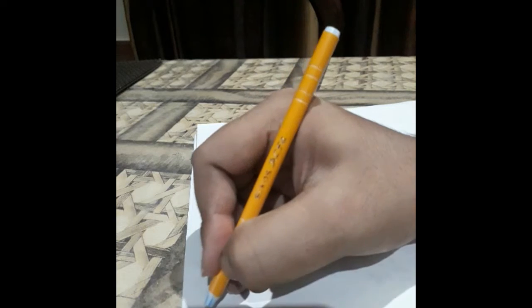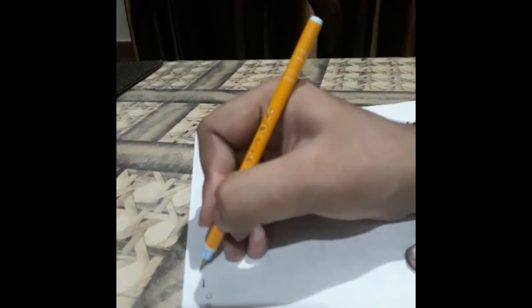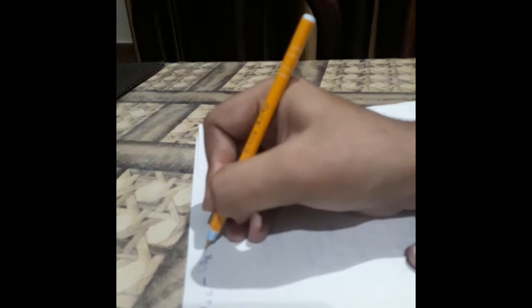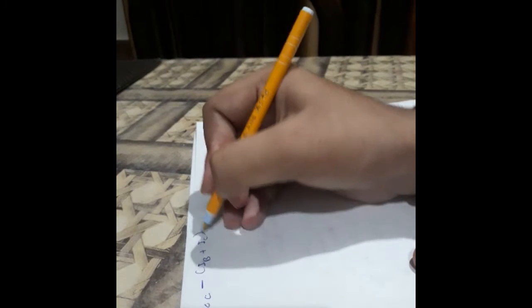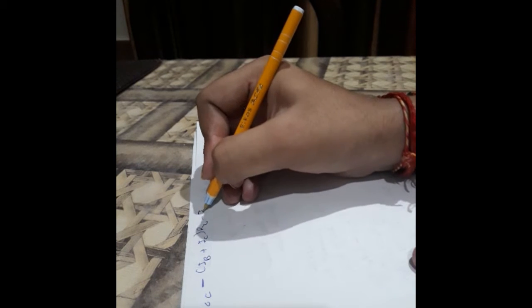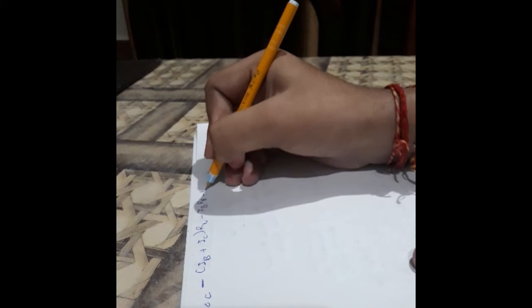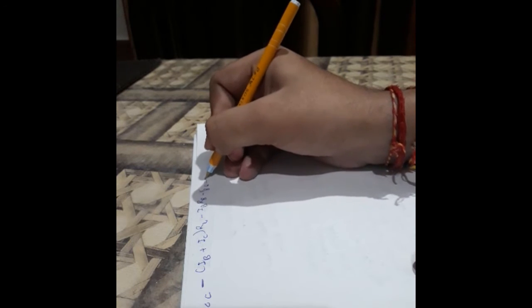Then equation is VCC minus (IB plus IC) into RC minus IB RB minus VB is equal to 0.